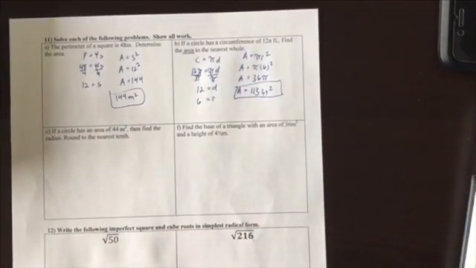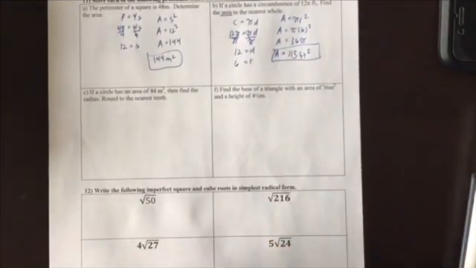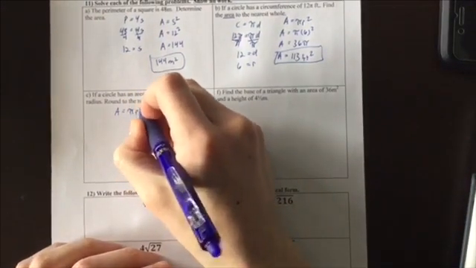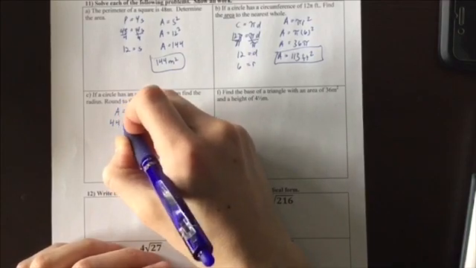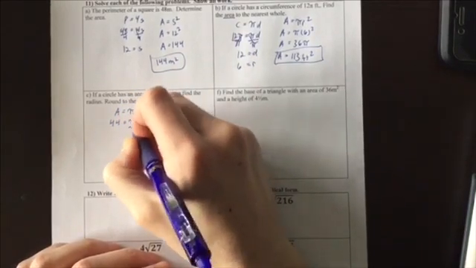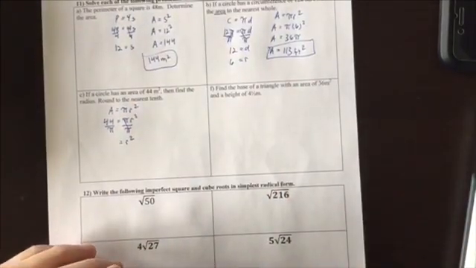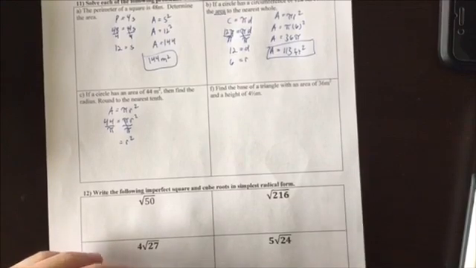Okay. C, if a circle has an area of 44 meters squared, then find the radius, round to the nearest tenth. So area equals pi r squared. 44 equals pi r squared. Actually, I have to divide by pi this time because it's not in terms of pi. We got 44 divided by pi.